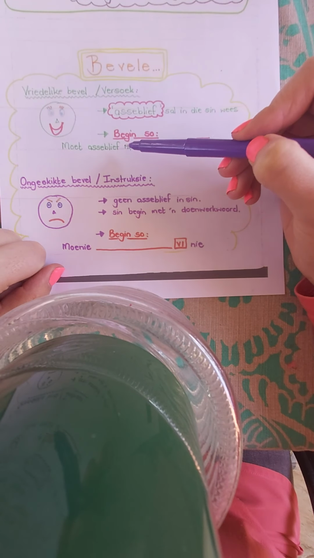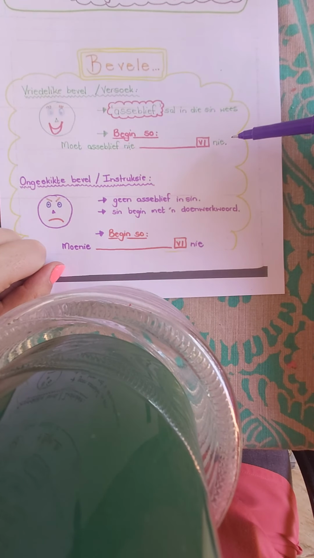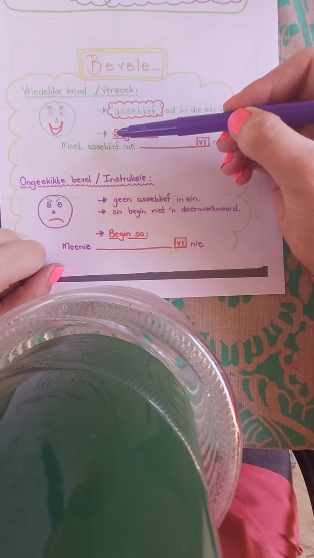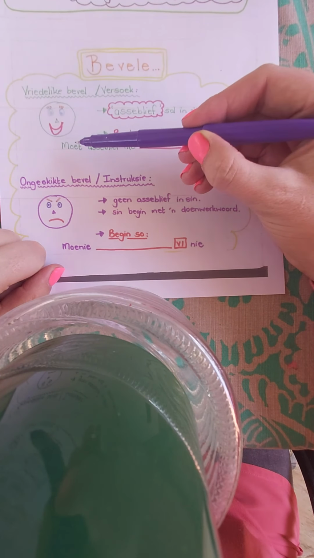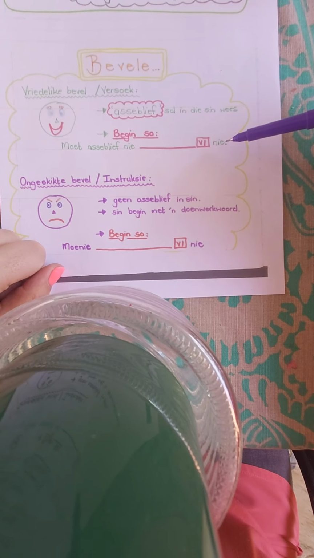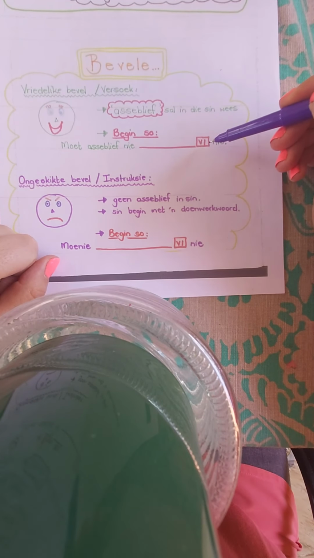The same sentence must end with nie at the end of the sentence. So it's important that you understand that there is no other way for you to rewrite these sentences other than this way. For a versoek, you have to start with moet asseblief nie, and you have to end with nie. You always have to move your verb to the end as well.